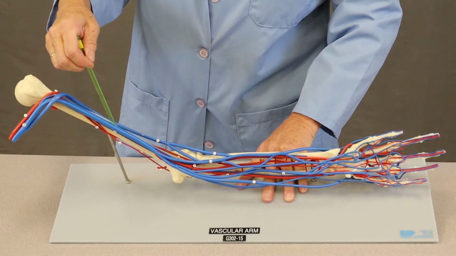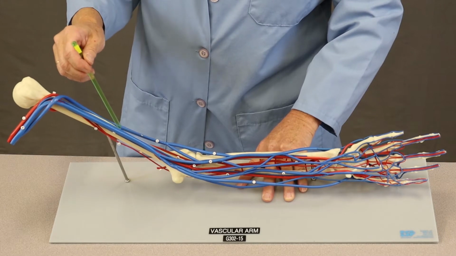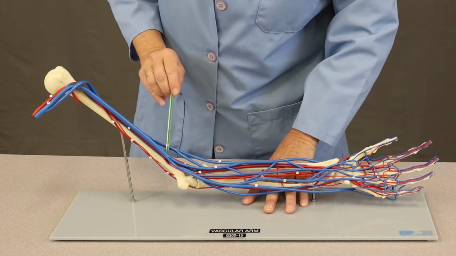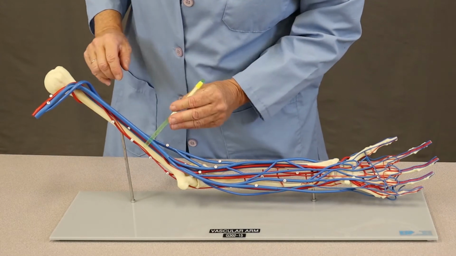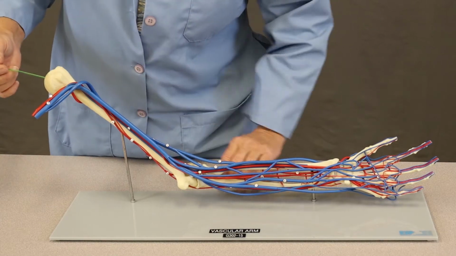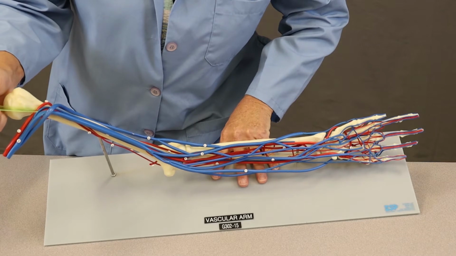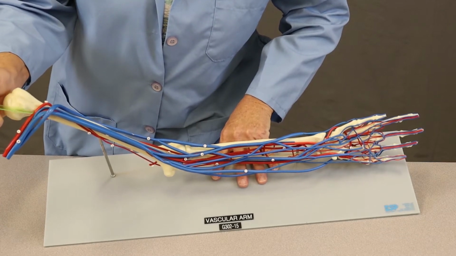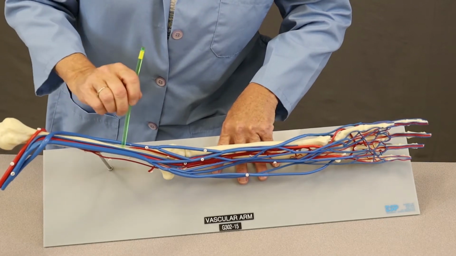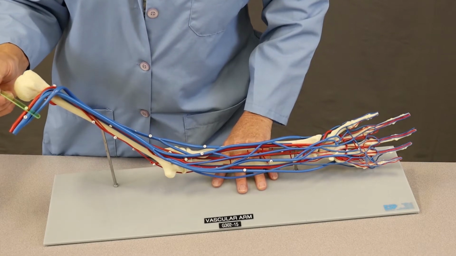The basilic vein brings its blood superiorly, and will join with the deeper brachial veins that are right along the bone, and they will form the axillary vein.